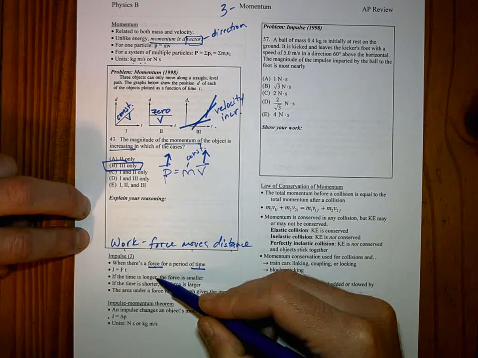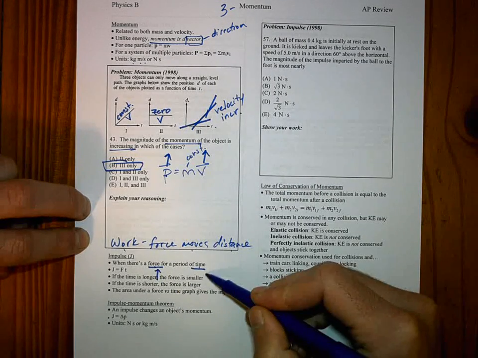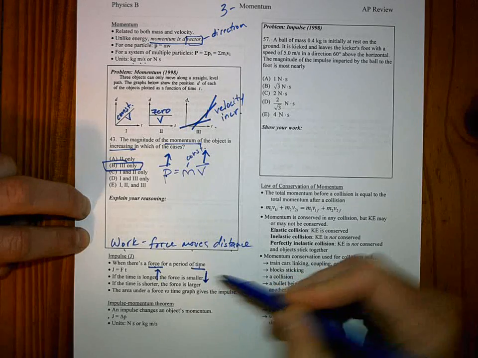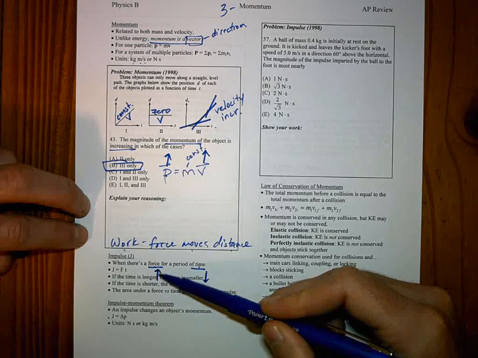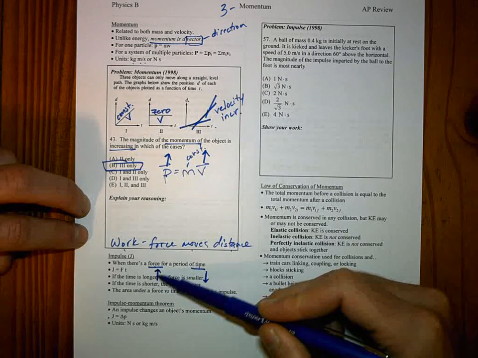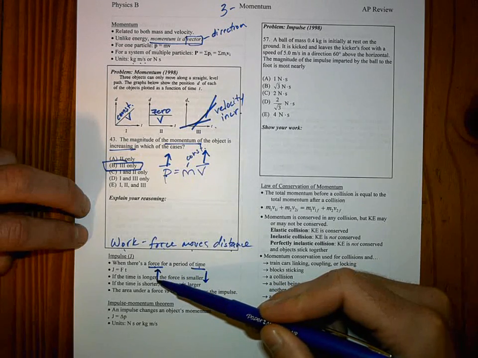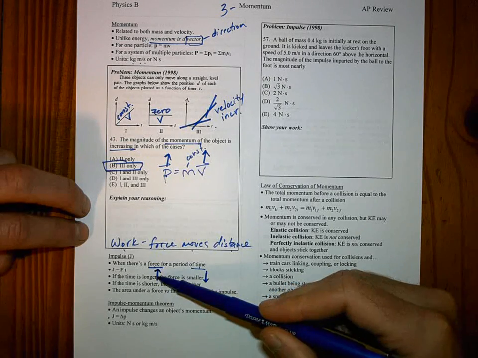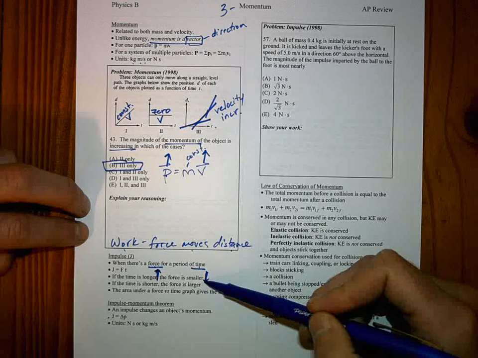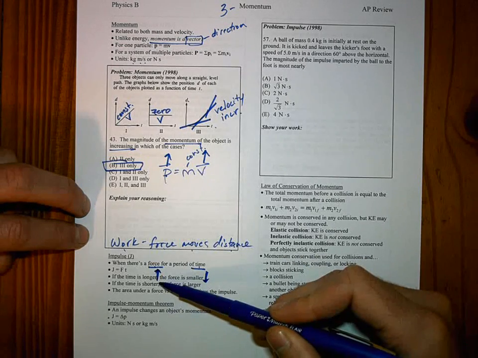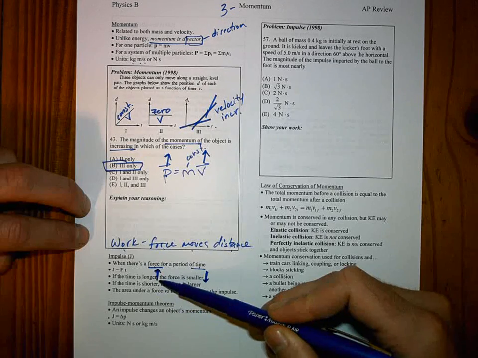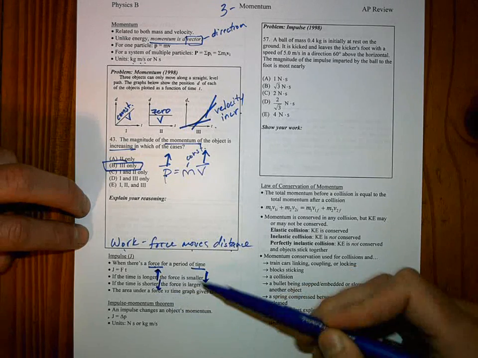If the time is longer, the force is smaller. So think about an airbag in your car. If you get into a crash, that airbag inflates, and what that does is it makes the time that your head is colliding take longer because it's a fluffy airbag. Long time, small force. If there were no airbag, your head would hit the car super fast. You'd have a short time and a big force.